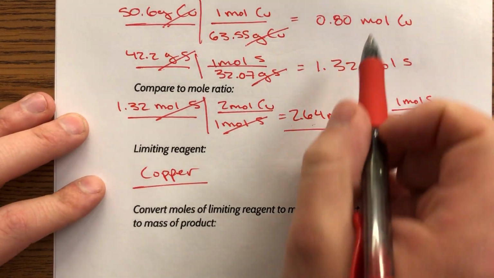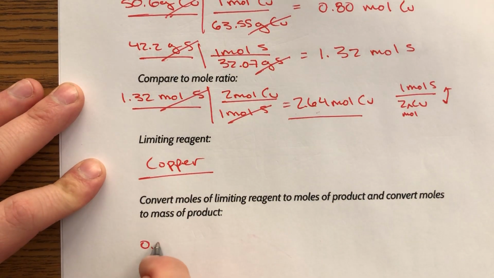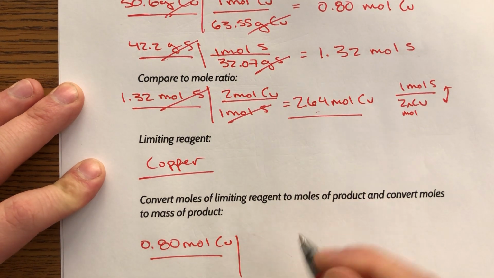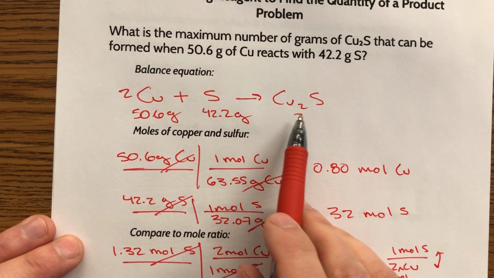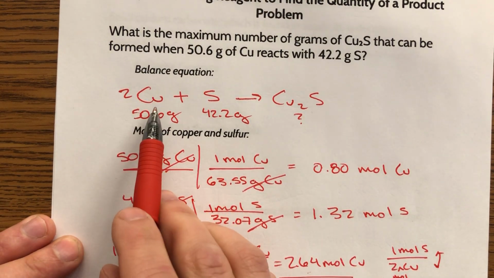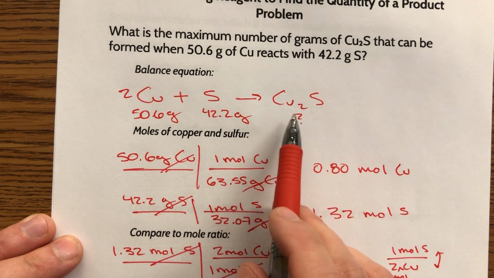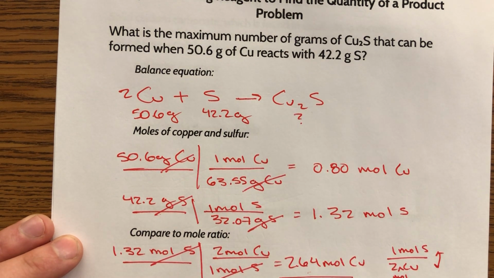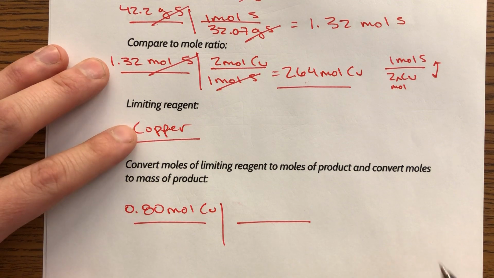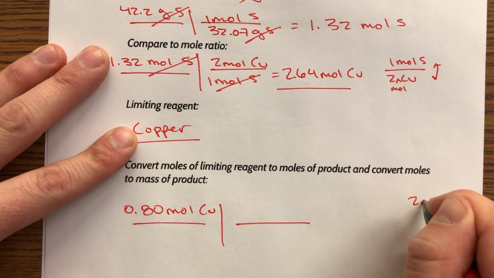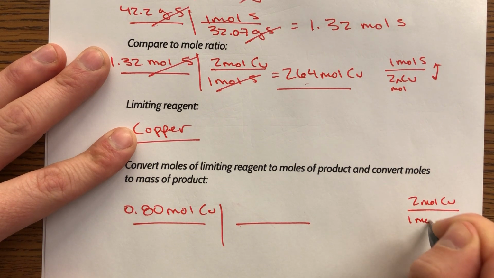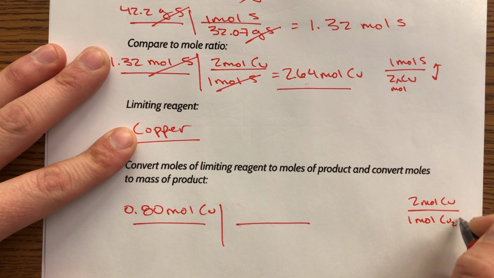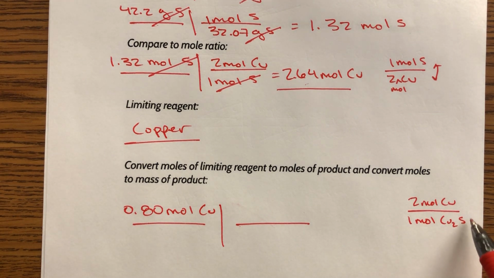So we're going to use the amount of moles that is present. We have 0.80 moles of Cu. And we're going to directly compare that to the mole ratio of our product. So we have a reactant. Every 2 moles of copper, I need to create 1 mole of copper 1 sulfide. So if I come down here, it's going to be 2 moles of Cu per every 1 mole of Cu2S, okay? And this is our mole ratio.